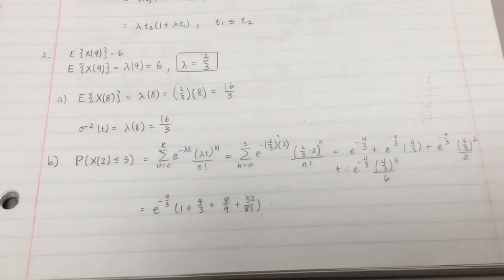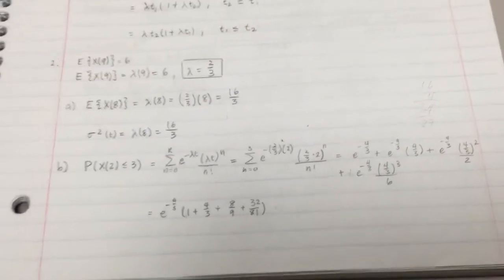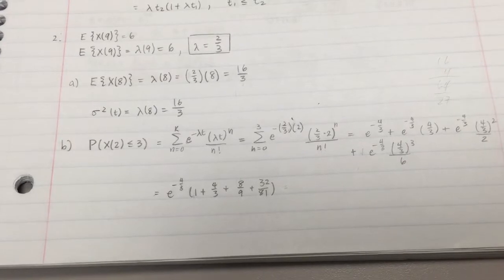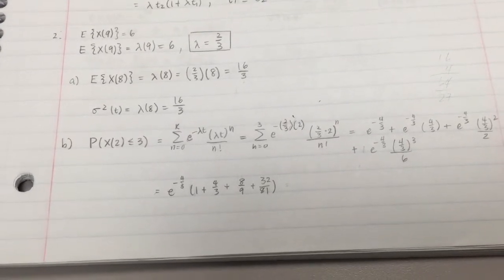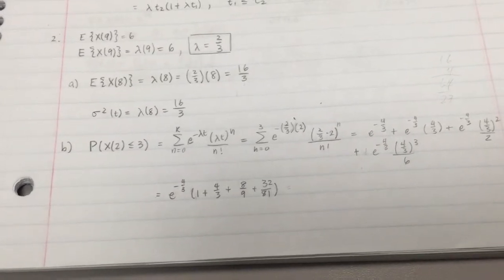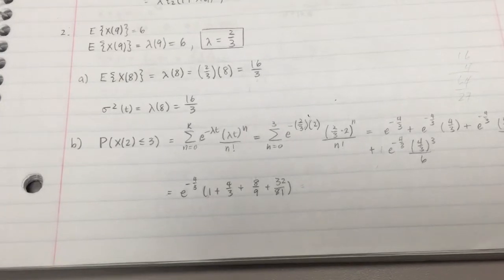This is Danny Tang. I'm doing the probability and stochastic processes homework 10, problem 2. Problem 2 asks us to find mean and variance of X(8). And this is the same Poisson process as we did in part 1.